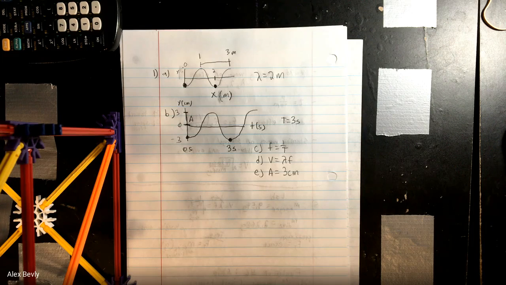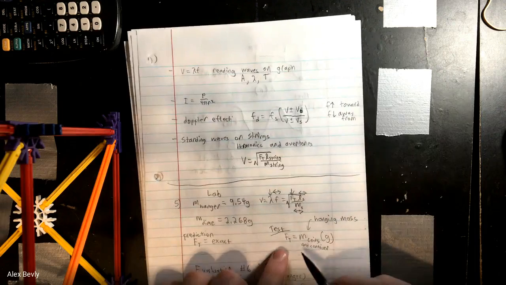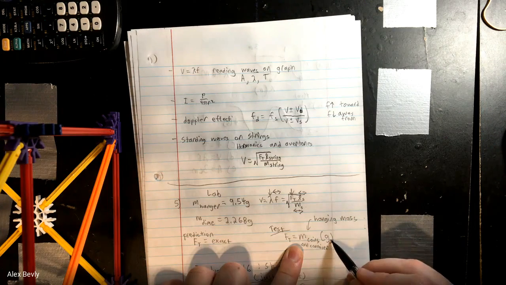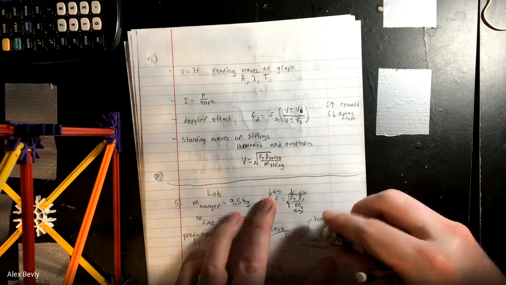So the experimental wavelength and tension. Your experimental wavelength is going to be exactly the same as your predicted wavelength, as long as you predicted correctly, because that's completely dependent on the length of the string. So experimental wavelength is going to be identical. You get your experimental tension by taking the mass of the coins and containers times 9.8 meters per second squared.